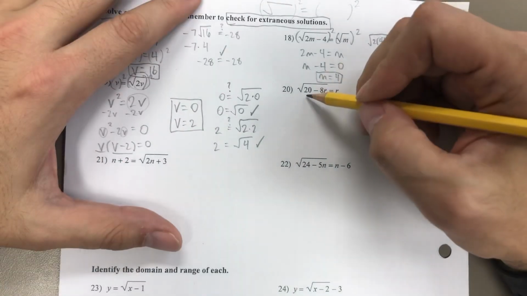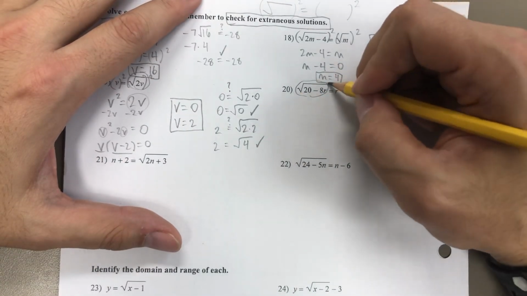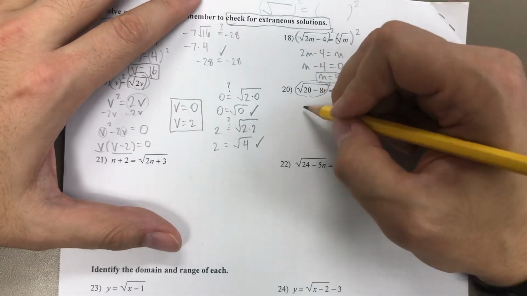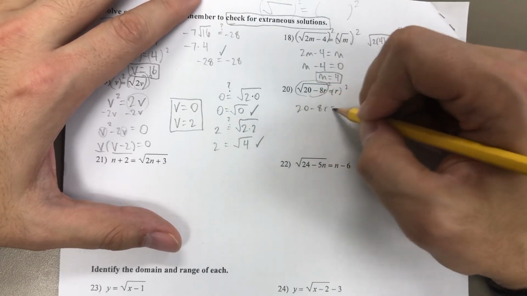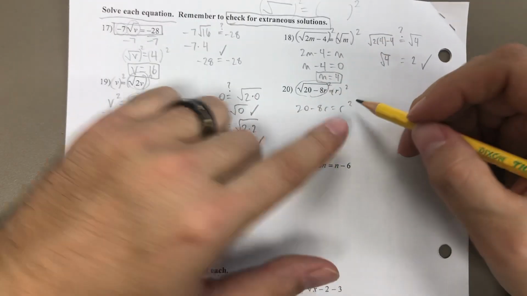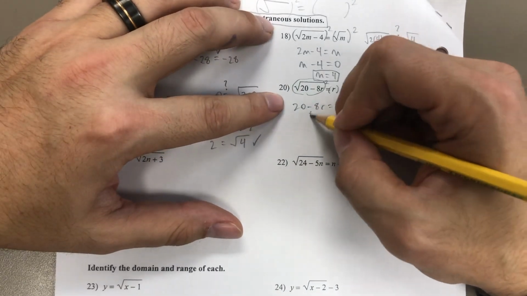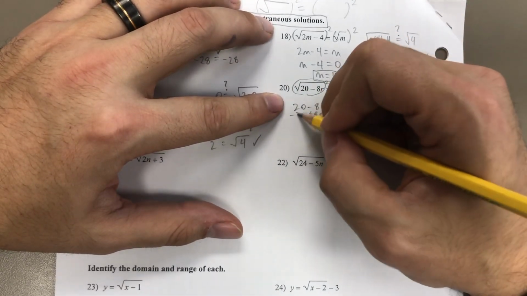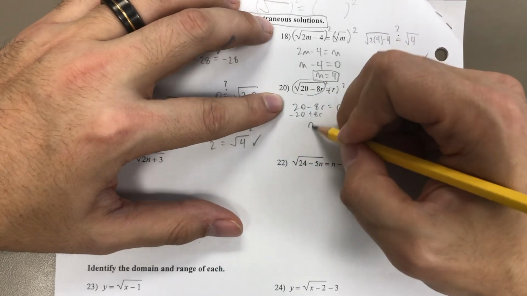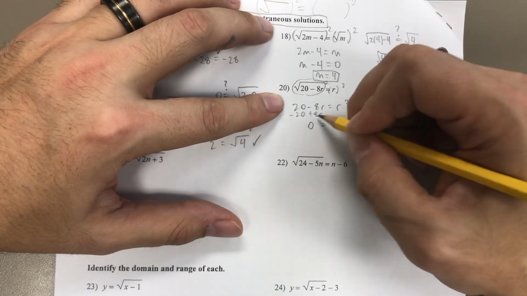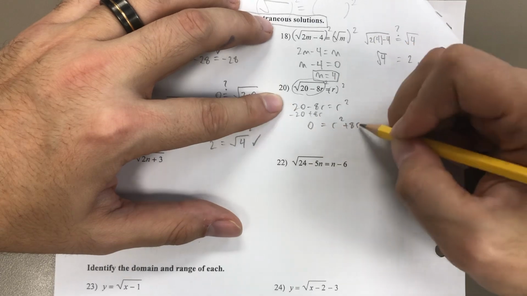On number 20, again, the radical is all by itself, so we just simply square both sides. The radical goes away, so we have 20 minus 8r is equal to r squared. Since we have a variable squared, we need to zero out one side. So I'm going to get rid of all this stuff over here. I'm going to add 8r to both sides, and I'm going to subtract 20 from both sides. So I get 0 on this side is equal to r squared plus 8r minus 20.